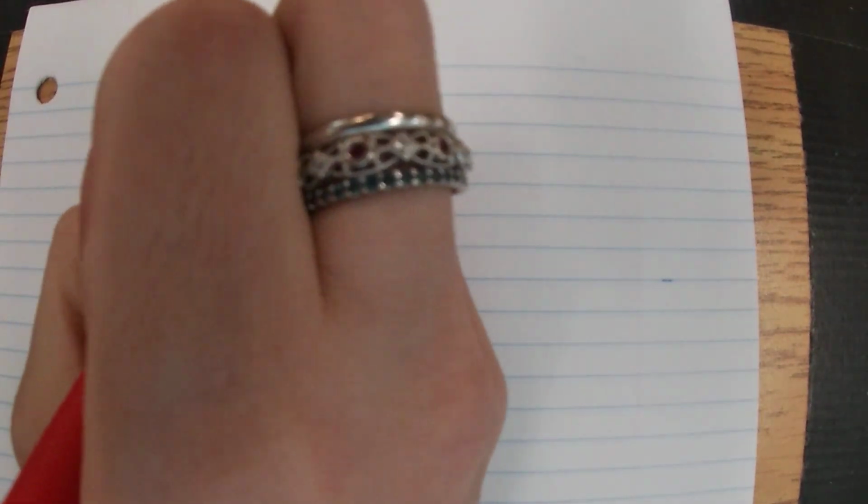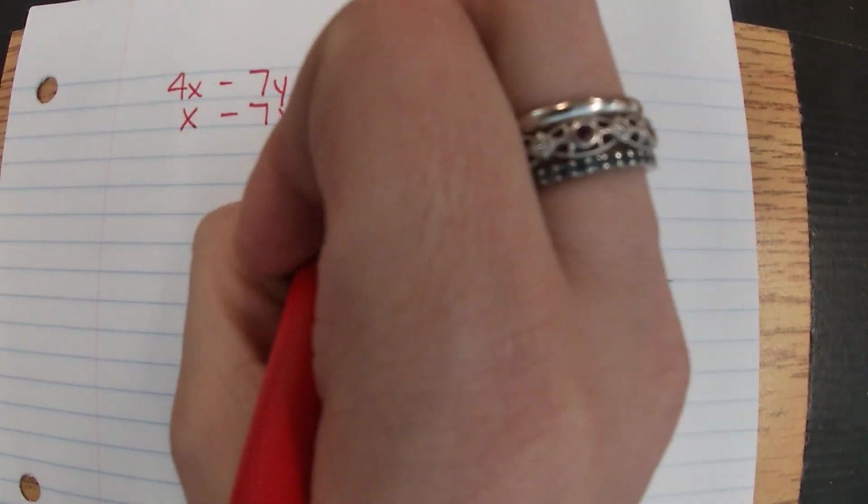Okay, then last problem for our homework, number 10. Number 10 says 4x minus 7y equals 3, and x minus 7y equals -15.